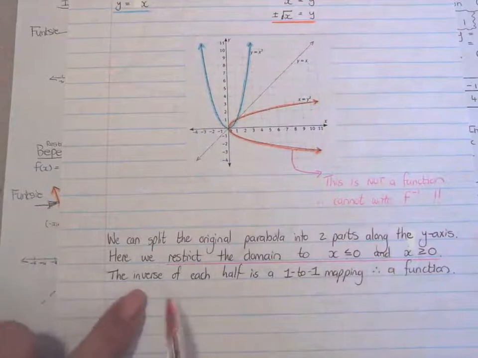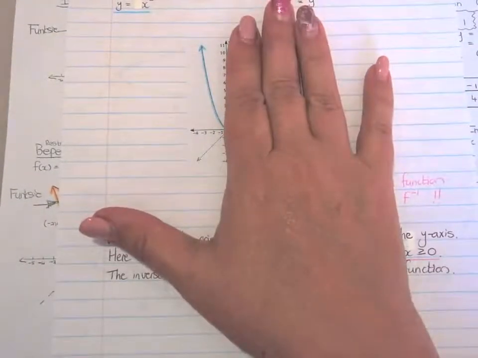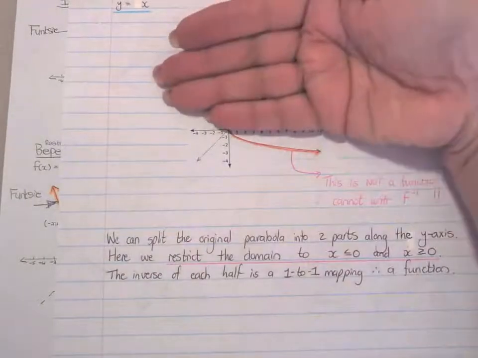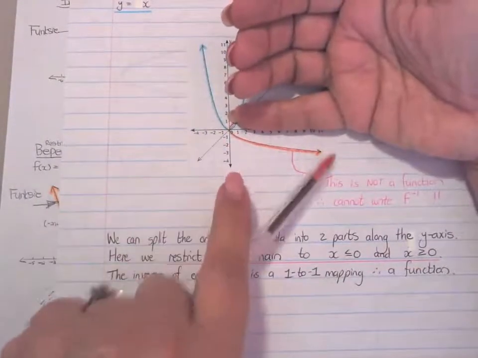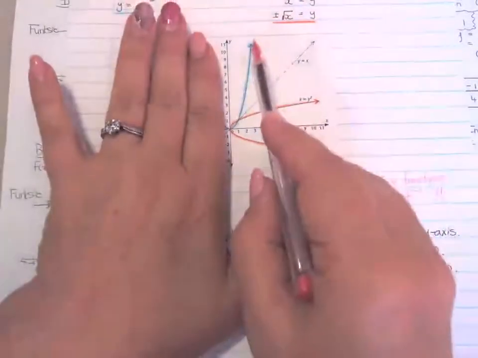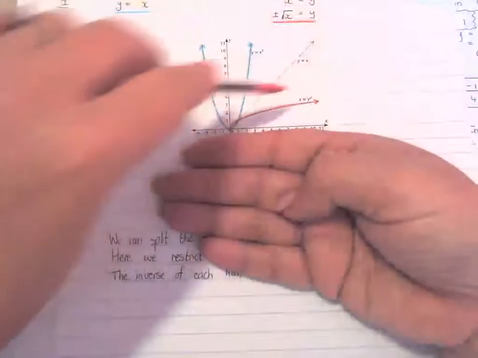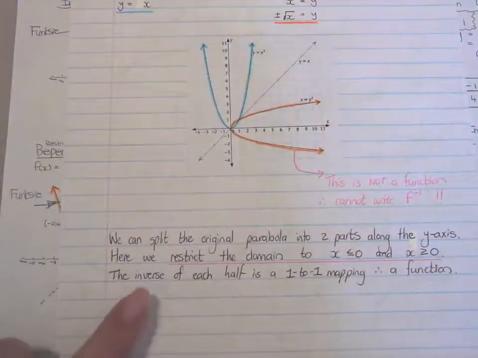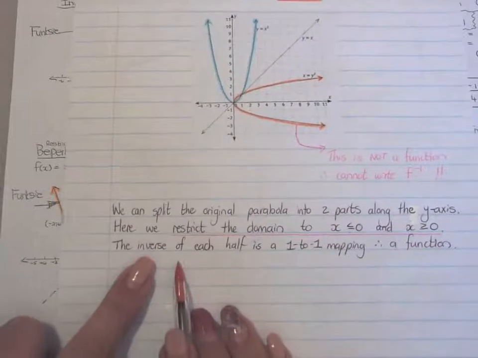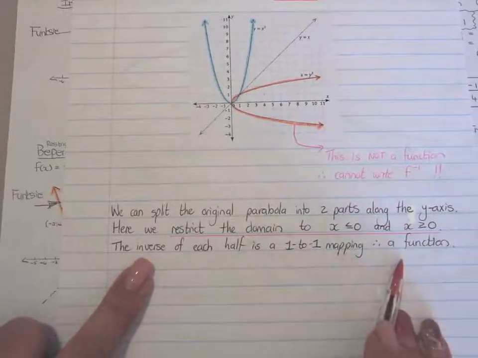Then, if you only use that half of the parabola, you will get this half of the inverse, and that is a function. Or, if you only use that half of the parabola, you only get that part of the inverse, and that is also a function. So the inverse will then be a one-to-one mapping, and that is a function.